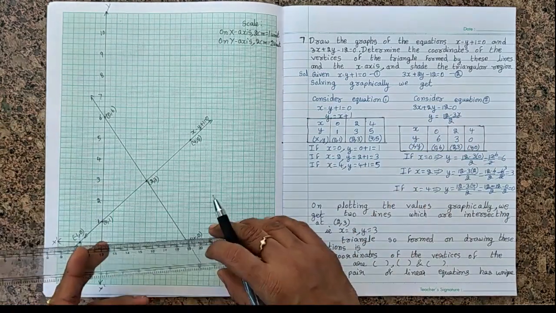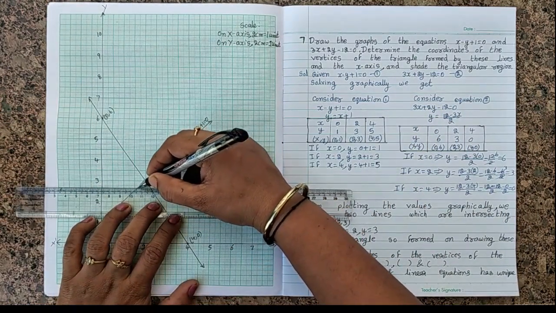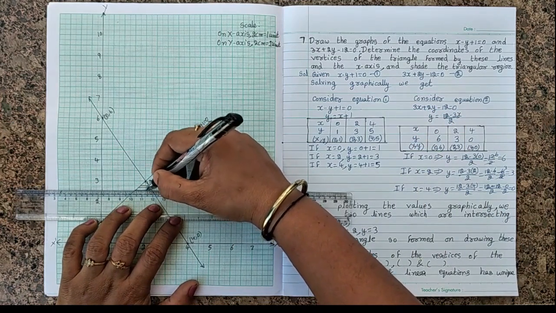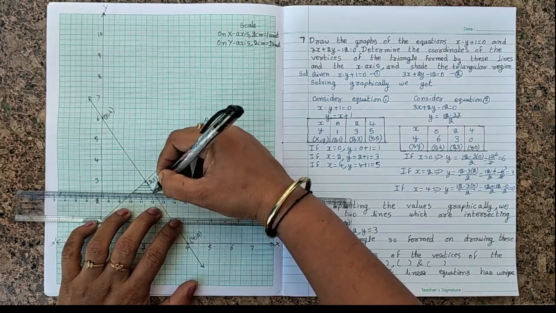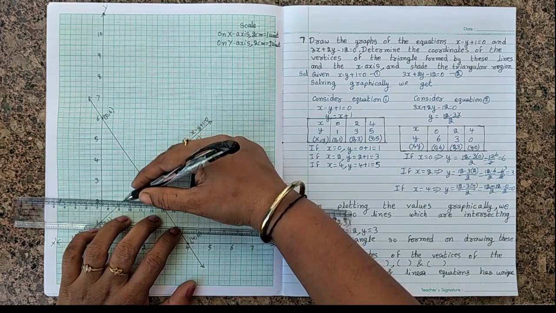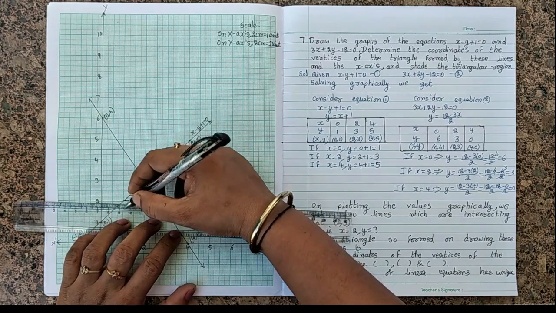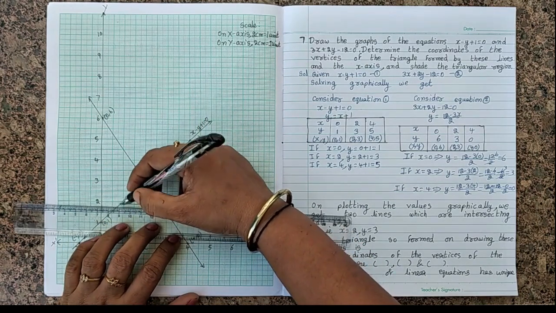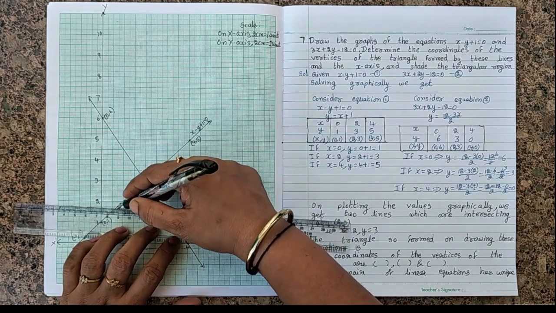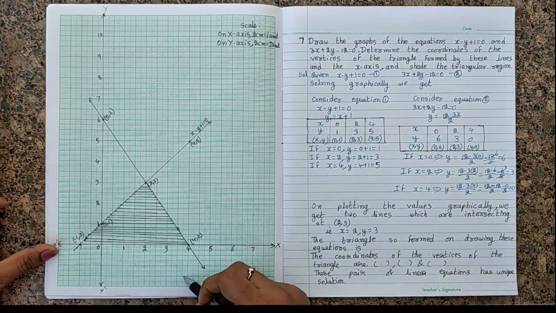So the triangle you can see here now, you need to shade it. However you want, you can shade. So let me take a scale. Instead of shading, I just draw the lines, or with a pen or with a pencil neatly you can shade, children. So look here carefully, what am I doing? You can see the triangular part shaded here.